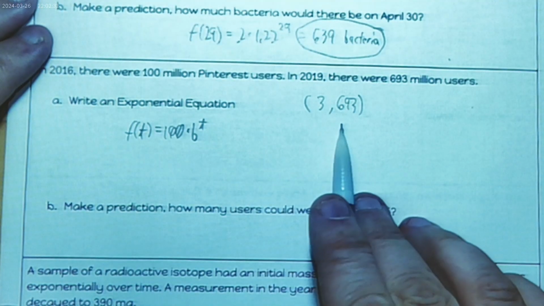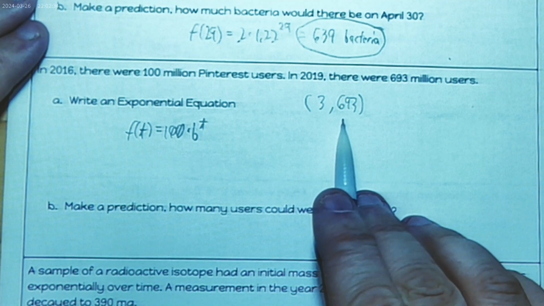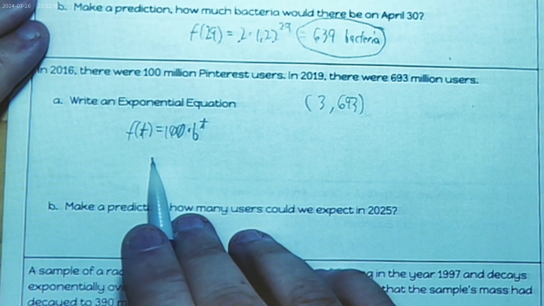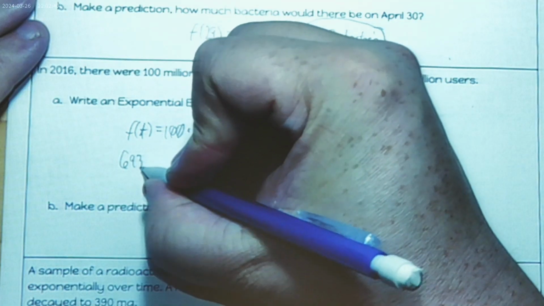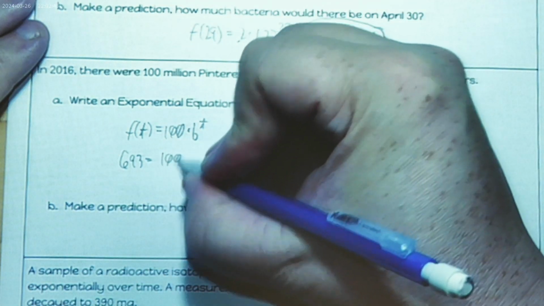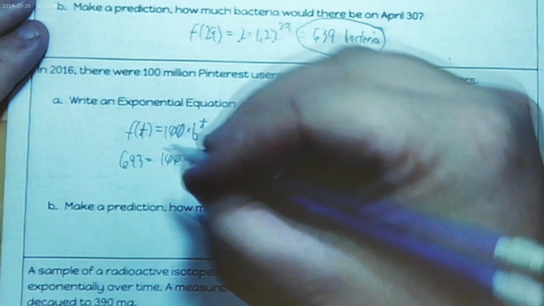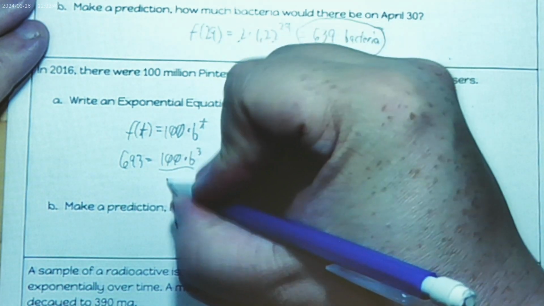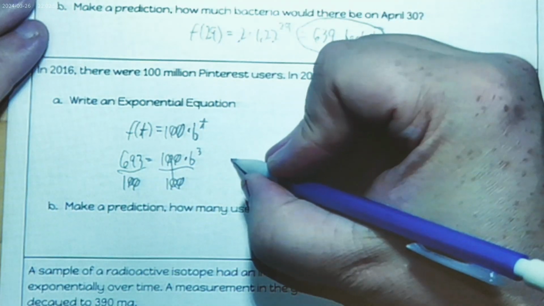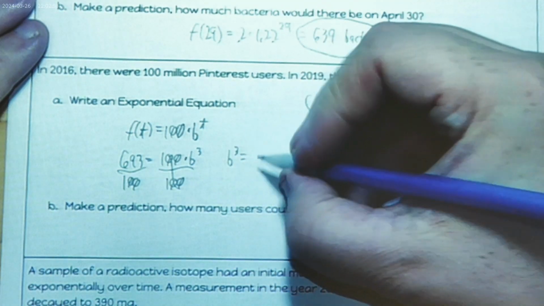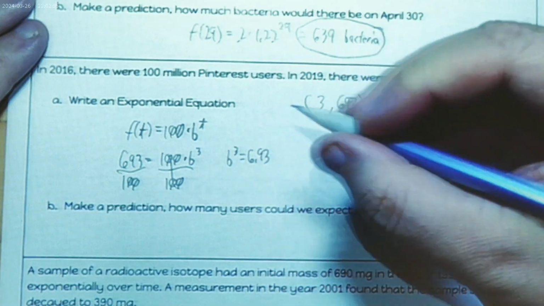But what it means is that I'm going to take this point here with these values and plug it into this equation in order to solve for b. So that gives me 693 equals 100 times b raised to the third power. Divide both sides by 100. And that gives me b to the third power equals 6.93.